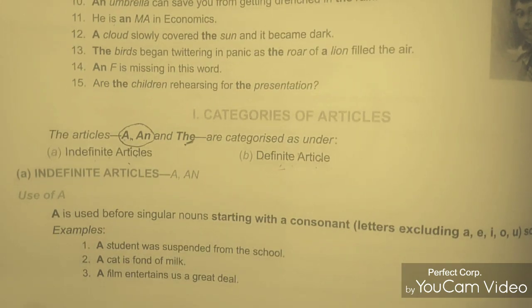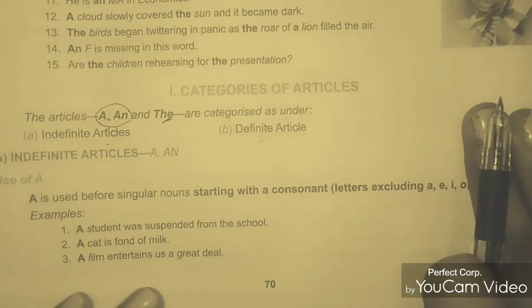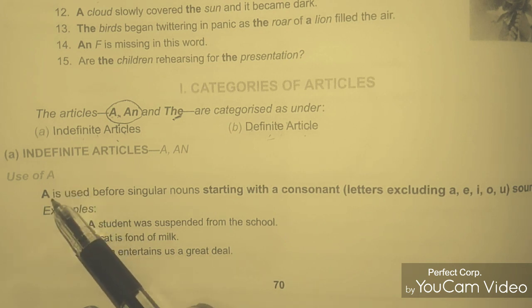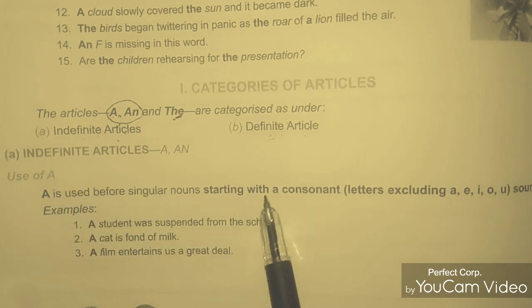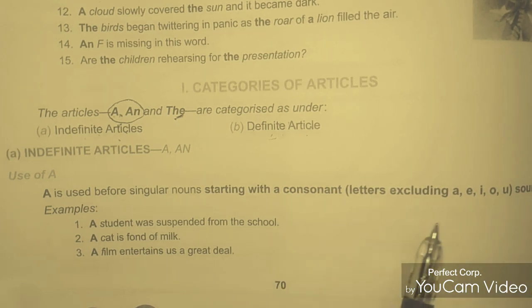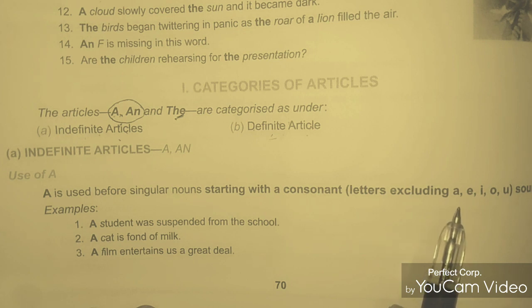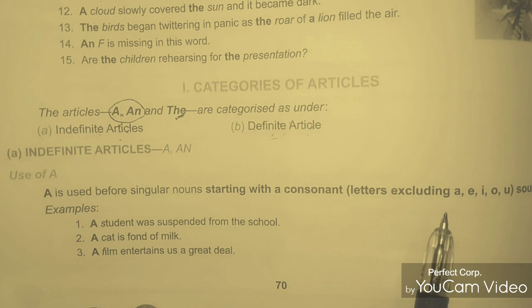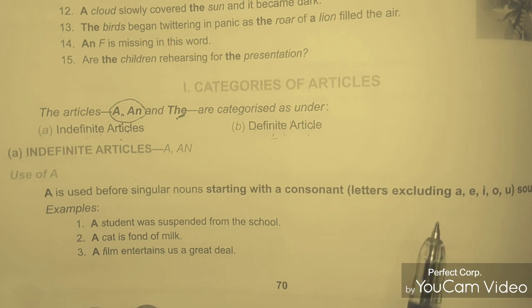So let's come to the indefinite article, a, an. Use of a: a is used before a singular noun starting with a consonant sound. You know consonant sound: excluding the vowel sounds a, e, i, o, u, the other sounds are called consonant sounds. So when there is a consonant sound, there you have to put a. I am telling you to focus on the consonant sound, not on the consonant letter.